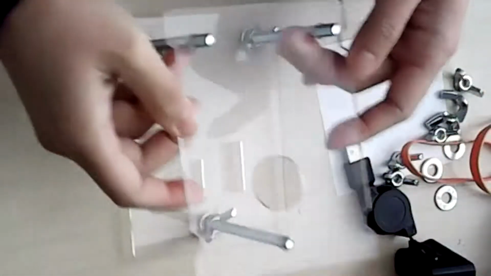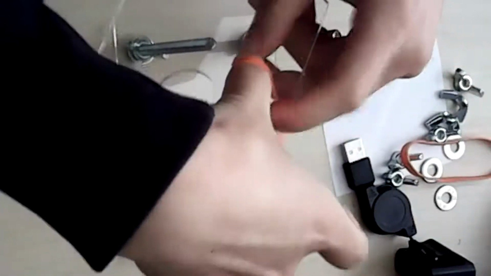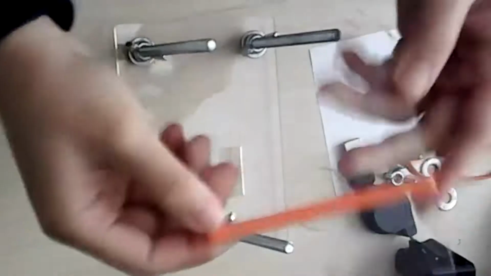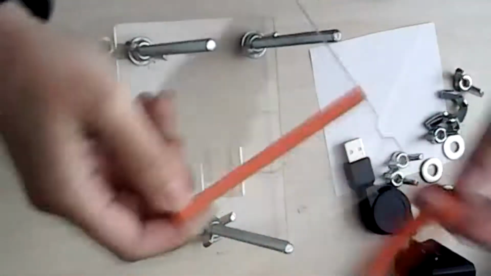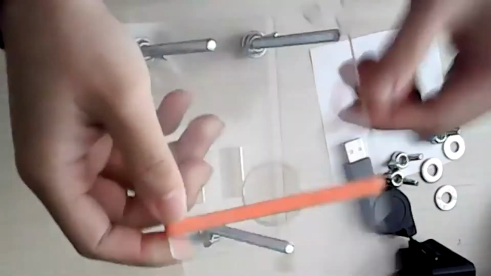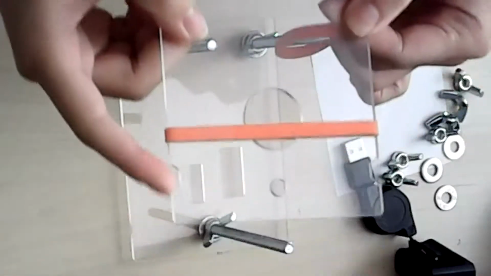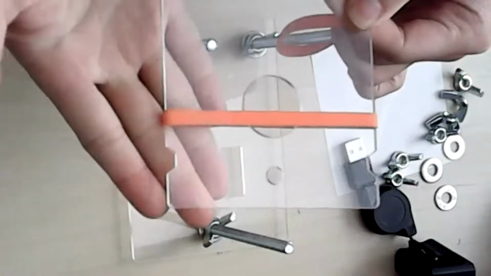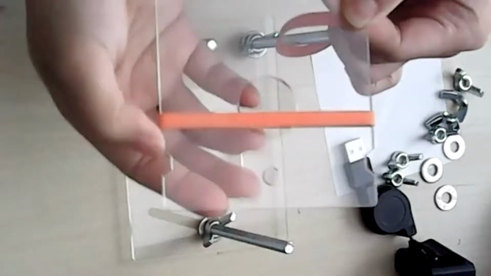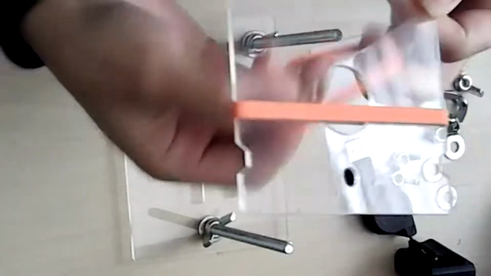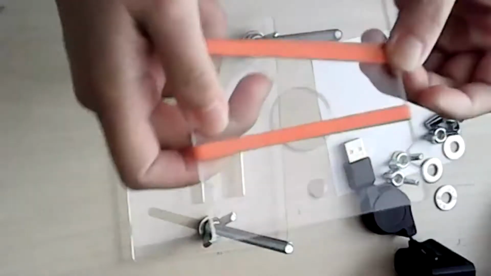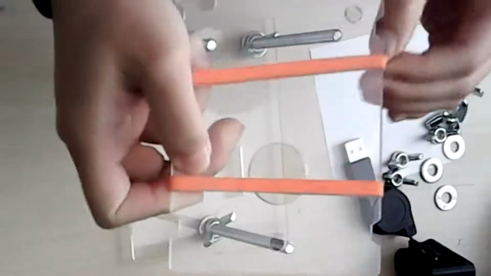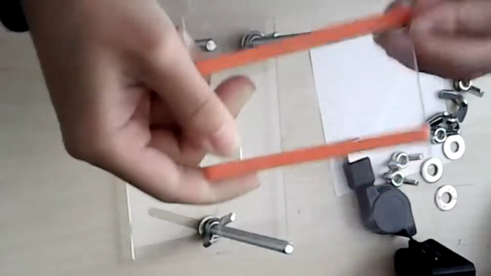Actually, before we do it, it would be smart to put your rubber bands across. Right now, you don't have to put them anywhere. You can just put them in the middle. Eventually, they'll go in these grooves, and they'll help with adjusting your microscope height. Just put them in the middle for now.